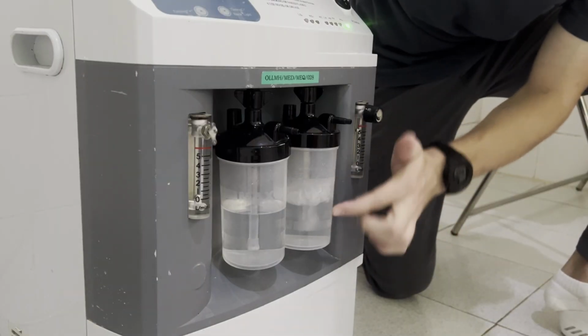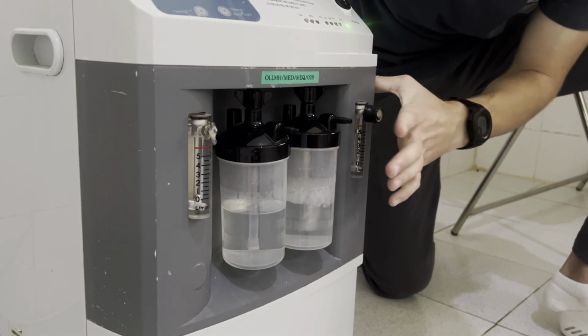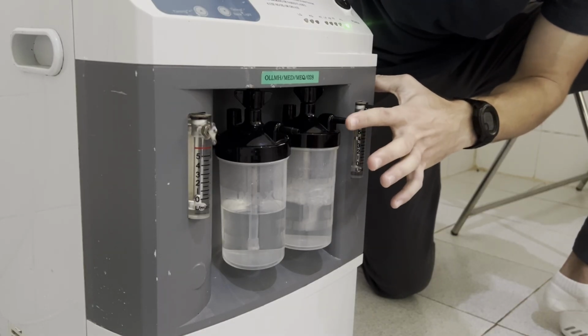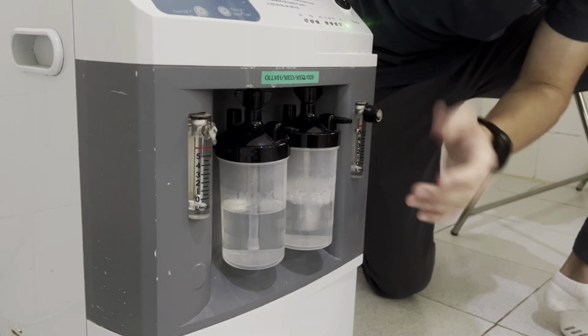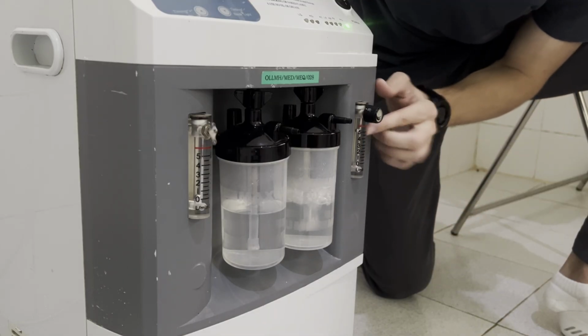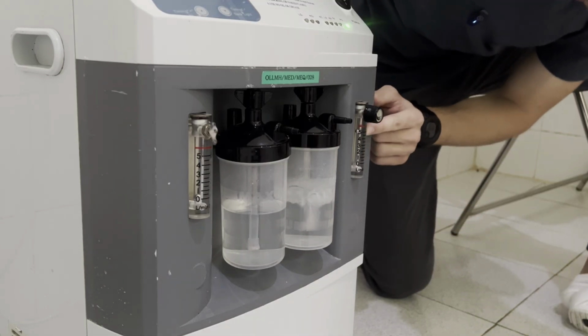I see bubbling coming out of the canister. I'm also going to check to make sure that I feel air. There should be a little buildup of pressure. You can hear that. So I have oxygen flowing on the valve that I can see based on where the ball is raised to.